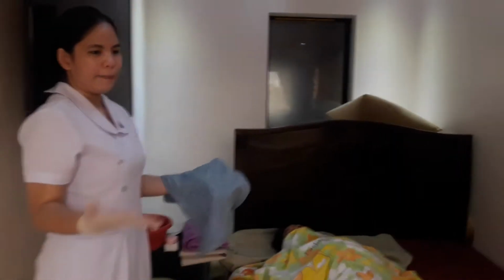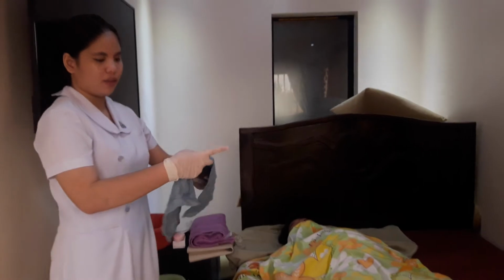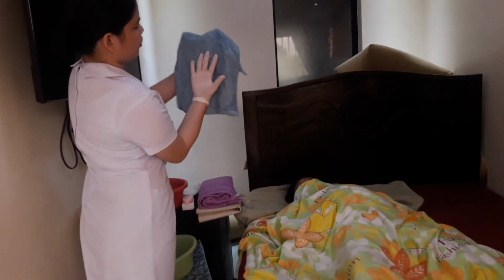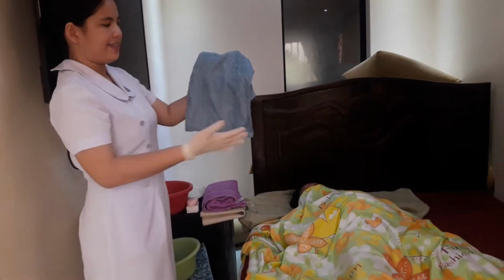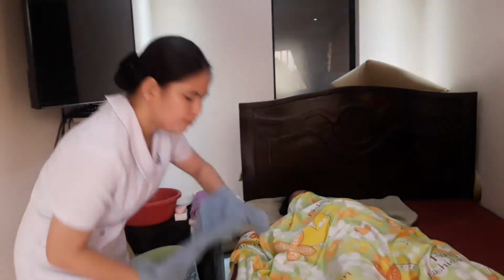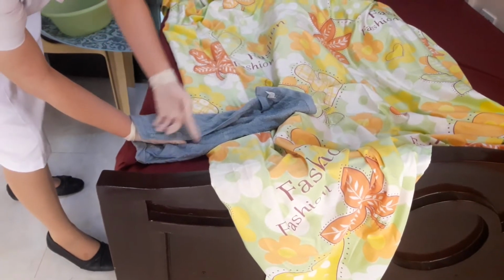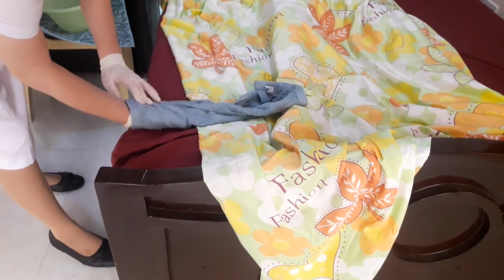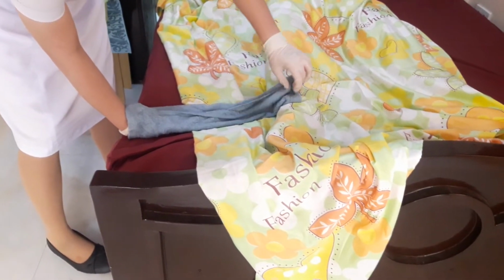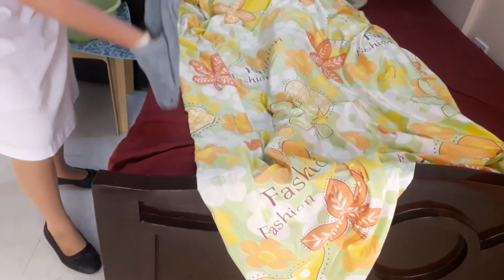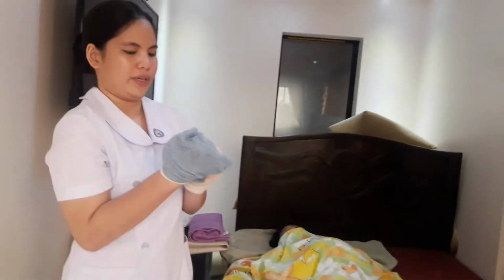So after that, we will now make a mitt using this washcloth in our hand. So first, we will put the washcloth across. We will put our hands in front of the washcloth and fold the first half across our palm and then the other half. And after doing that, we will pull down the remaining cloth of the towel, and then we will tuck it in where we folded the towel so that it will be secure.